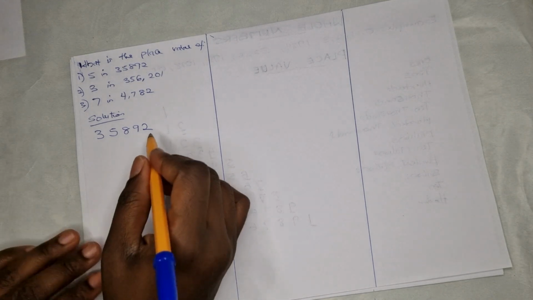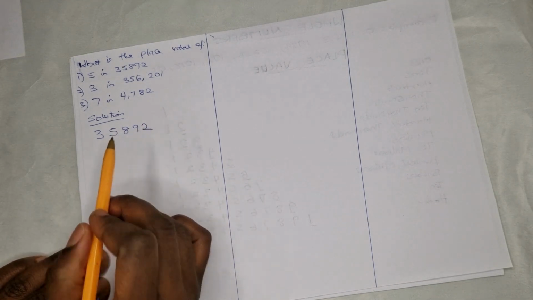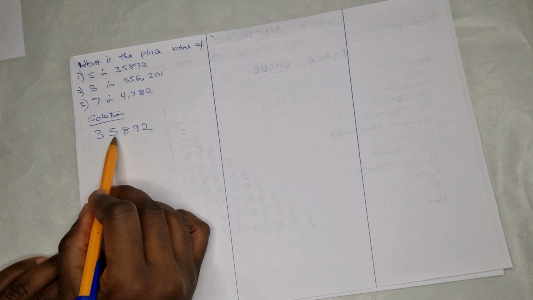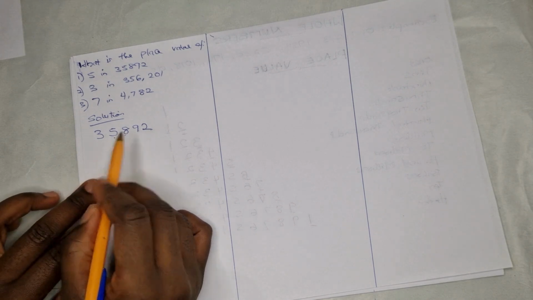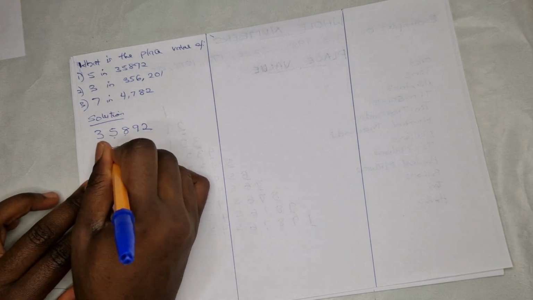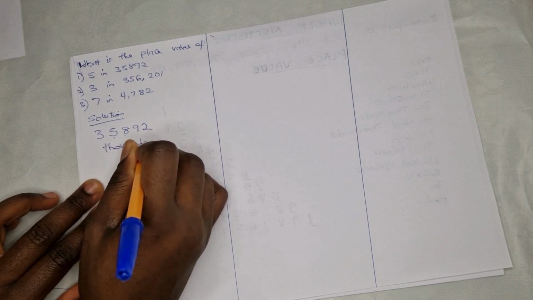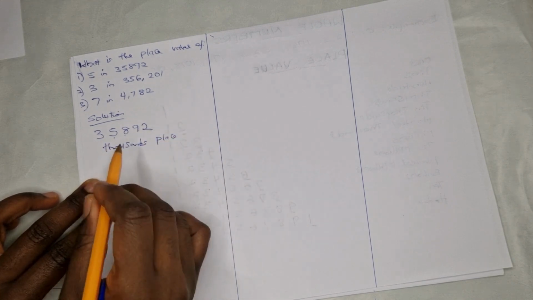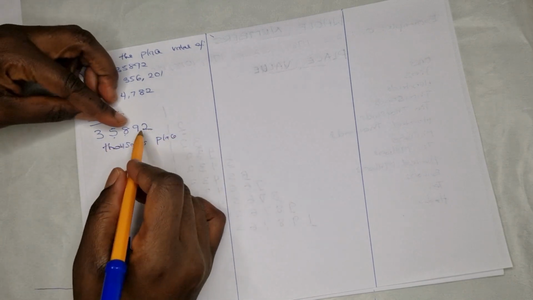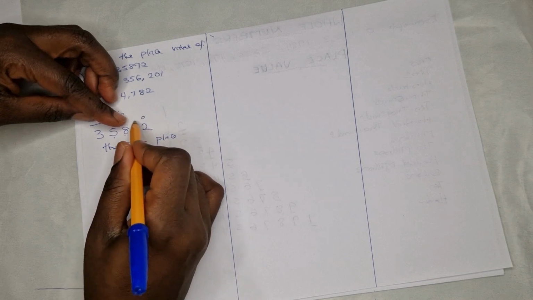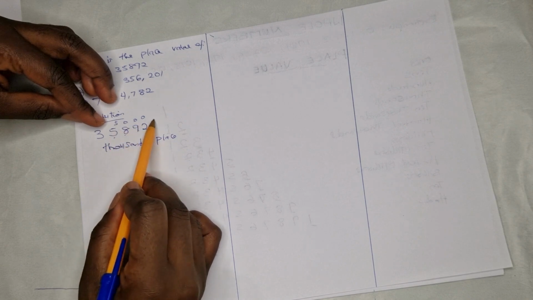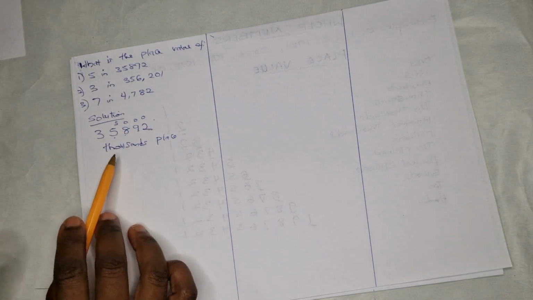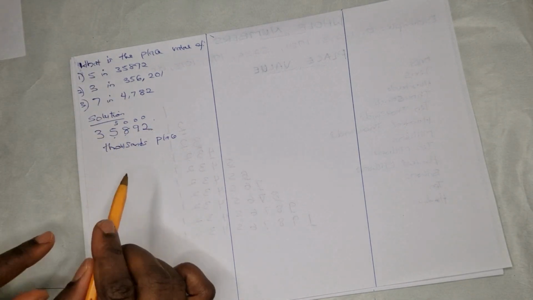Just like I said, this is the ones, tens, hundreds, and this will be the thousands. So the place value of 5 in this is thousands place. If we start from the back and turn these to 0, we have 0, 0, 0, and then we have 5. So this is 5,000. So the place value of 5 in this number is thousands.